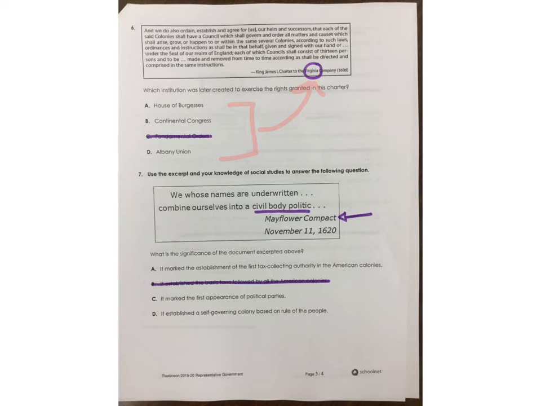Number 7. Use the excerpt in your knowledge of social studies to answer the following question. We have a quote from the Mayflower Compact. We whose names are underwritten combine ourselves into a civil body politic. What's the significance of the document excerpt above?